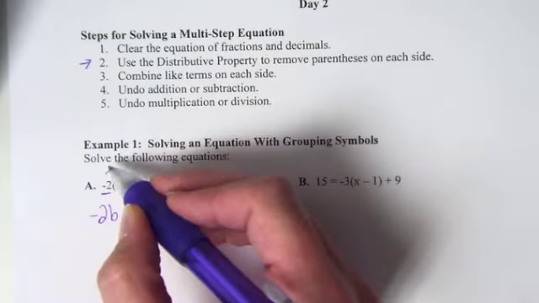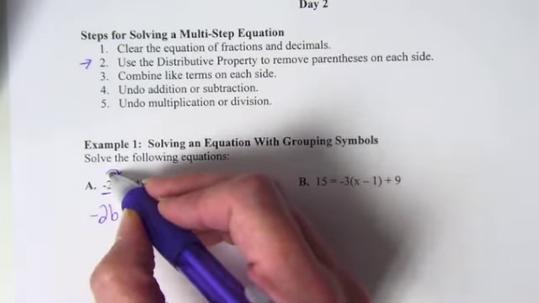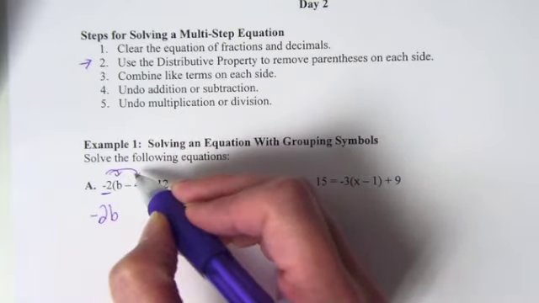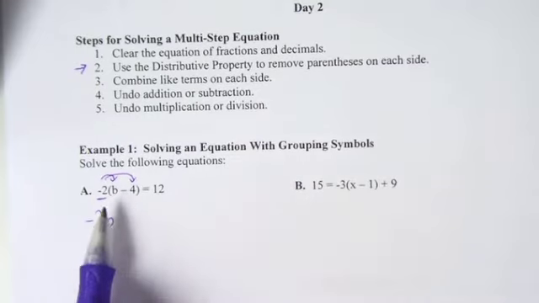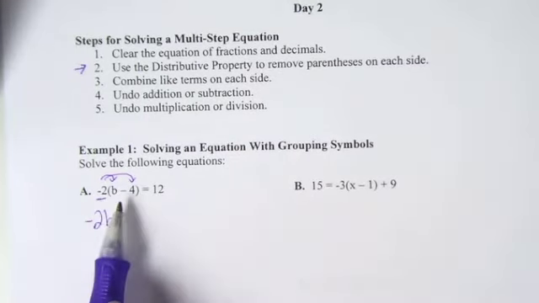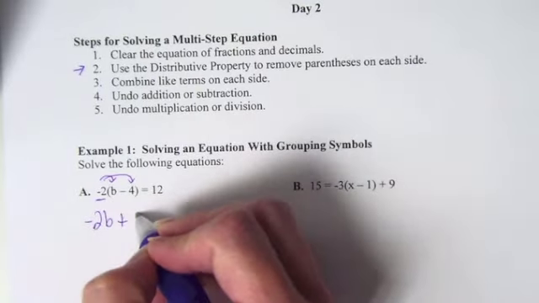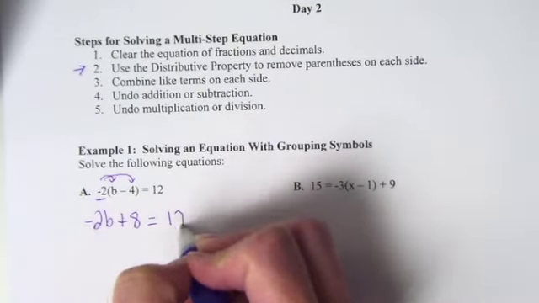And then we have -2 times -4, okay? And remember, keep in mind, don't put a sign until you know what it's going to be. So if we look at this, we have -2, -4. Negative times negative is positive. So this is going to be a positive 8 equals 12.